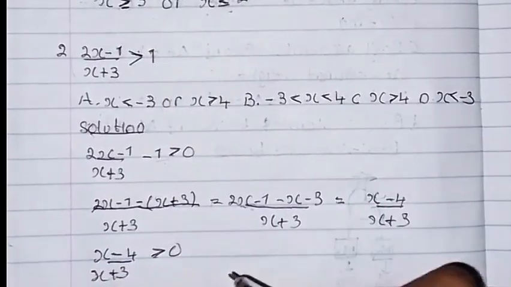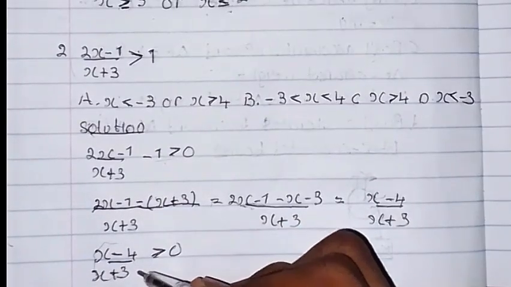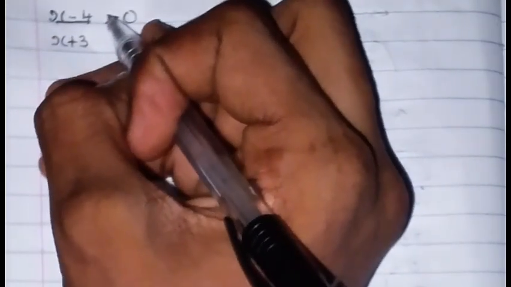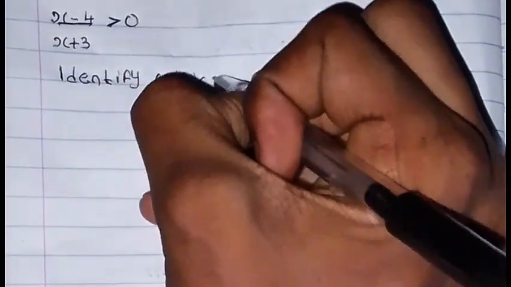Now our goal is to find the values of x for which this fraction is positive. The expression we have is (x minus 4) divided by (x plus 3) greater than 0. To find the values of x for which it is positive, we must first identify critical points. What are critical points? They are values of x.